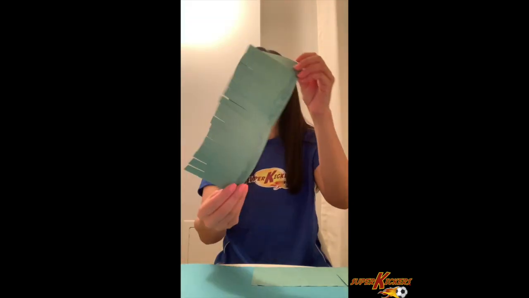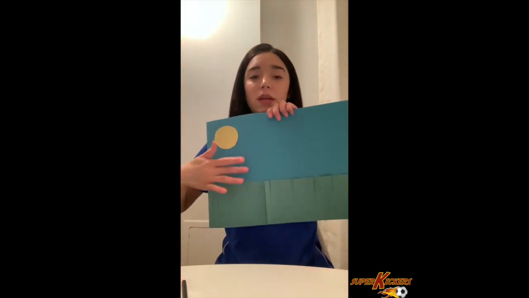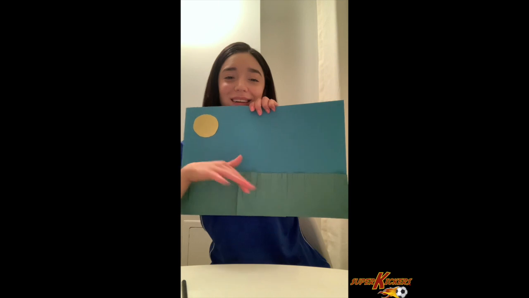So I'll put this grass here on the bottom of my blue paper. Remember, it doesn't have to be the same shade of color I have. It can be a different blue, light blue, dark blue, any blue that you have. And that's my grass. Ooh, that's cute. So now I'm going to make the clouds.